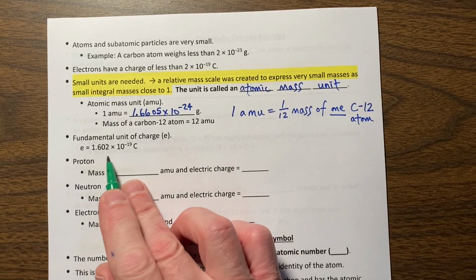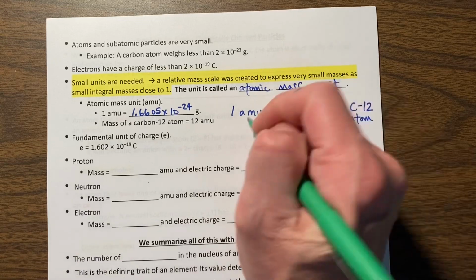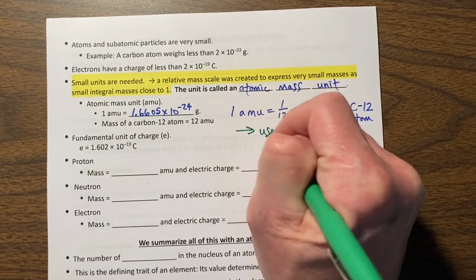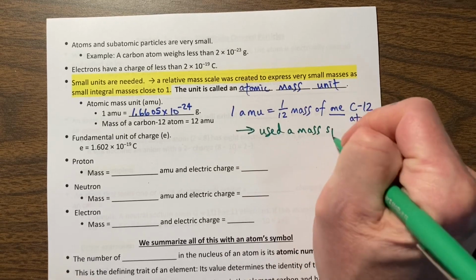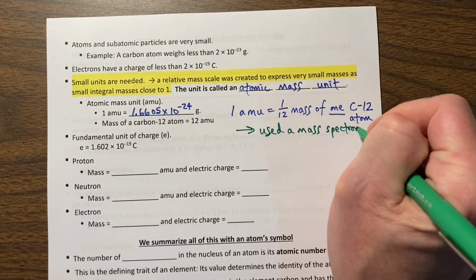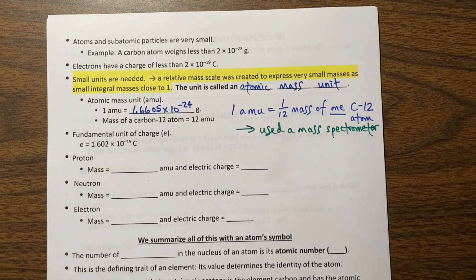We know the fundamental unit of charge is again 10 to the negative 19th. But how did they discover this? They used that instrument that I mentioned. They used a mass spectrometer to figure this stuff out. A mass spectrometer is a very sophisticated instrument that allows us to actually count individual atoms coming through the instrument, and we know the masses of these atoms coming through.